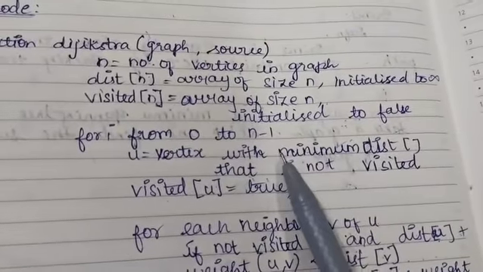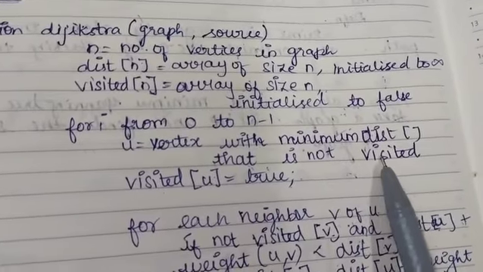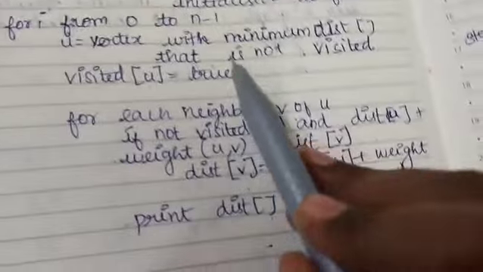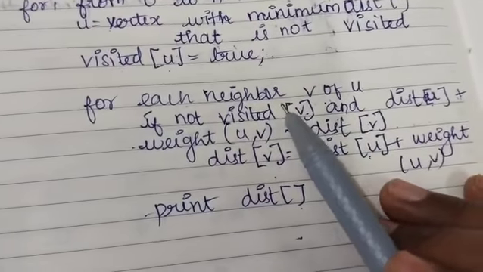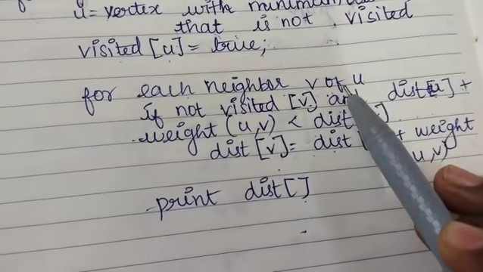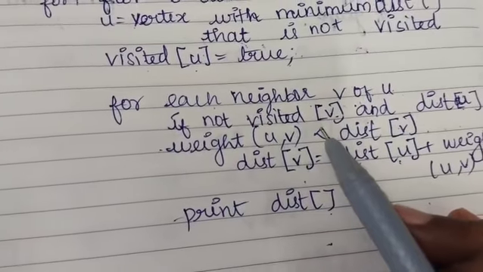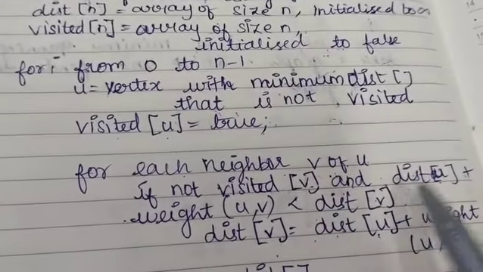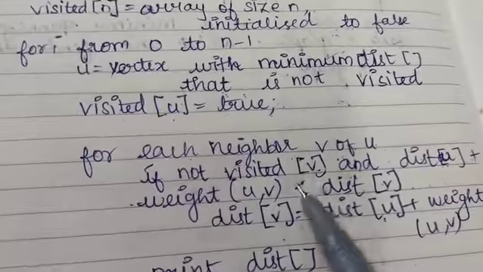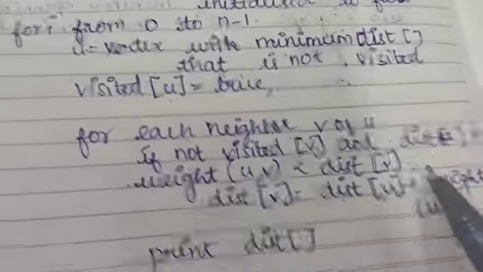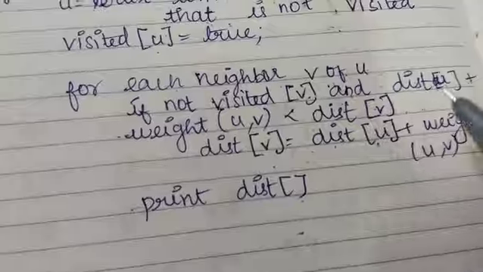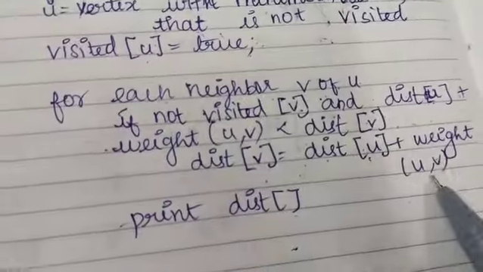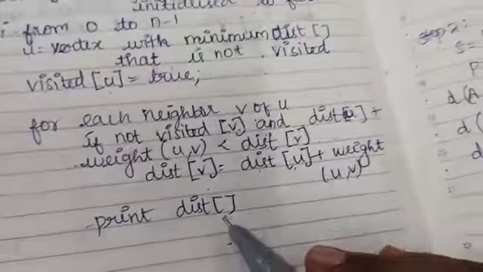Here, use the vertex u with the minimum distance that is not visited. Then visited of u is equal to true. For each neighbor v of u, if v is not visited and distance of u plus weight of u comma v is less than distance of v, then distance of v is equal to distance of u plus weight of u comma v. Finally, print the distances.